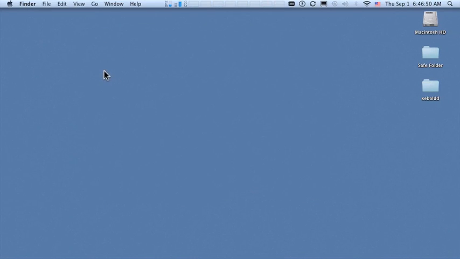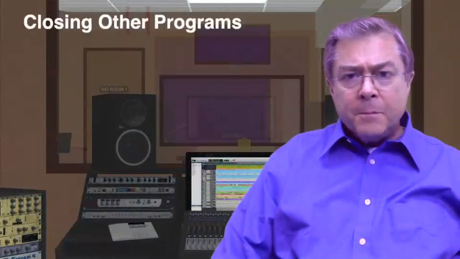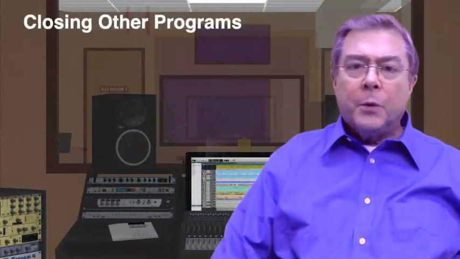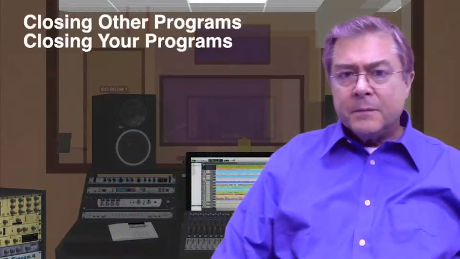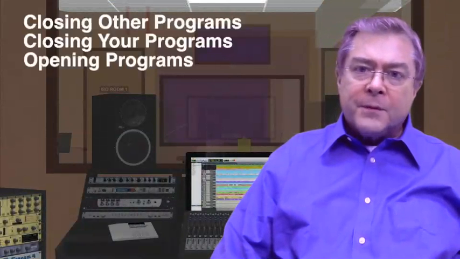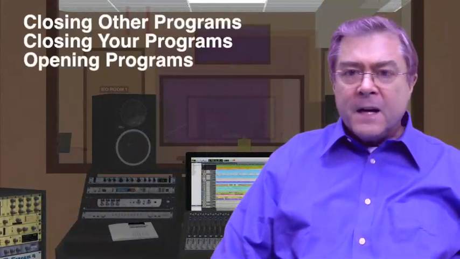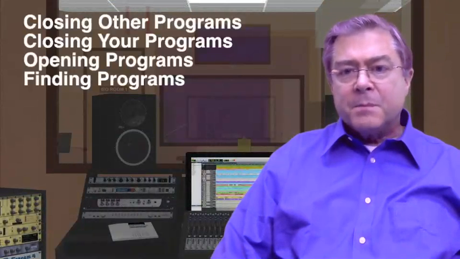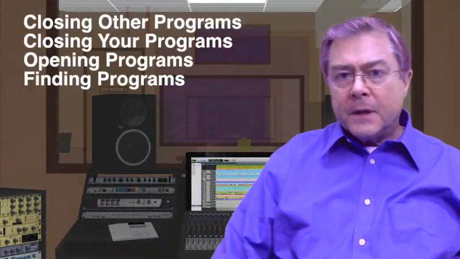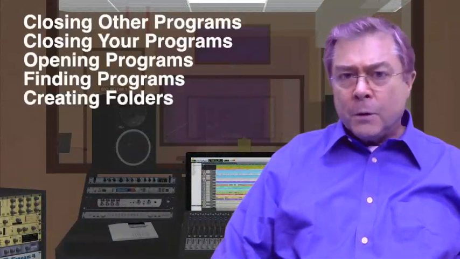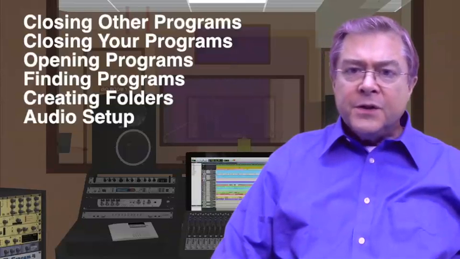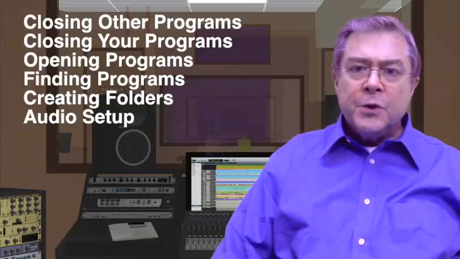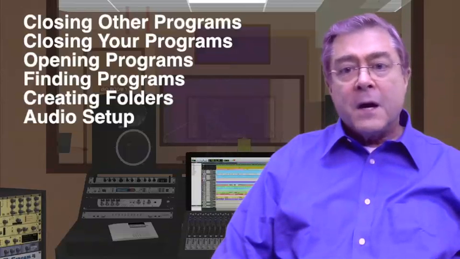Okay, that's enough for now. We've covered closing programs that other people have left running, properly closing your own programs that you've finished using, opening programs from the dock, or if you can't find them there, by using the Mac's Spotlight feature, creating a personal folder on the desktop, and finally, using the Audio MIDI Setup tool to choose which port you're going to use for sound input and output.